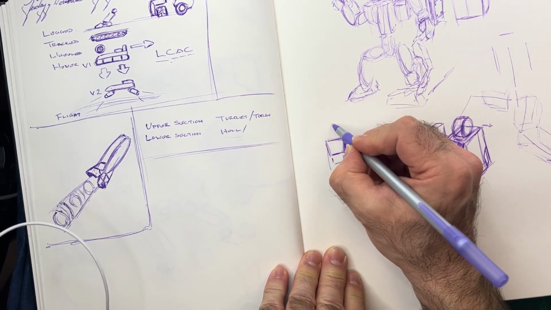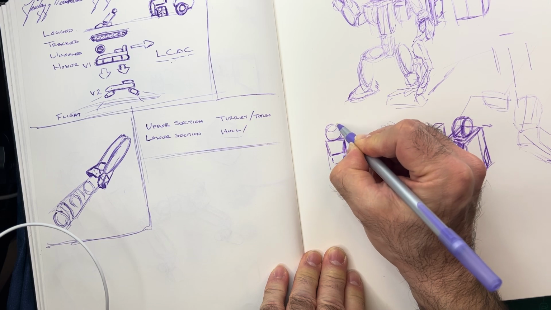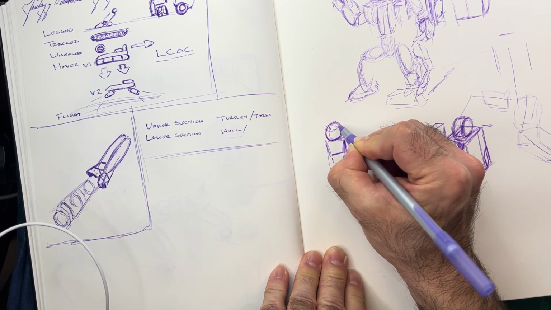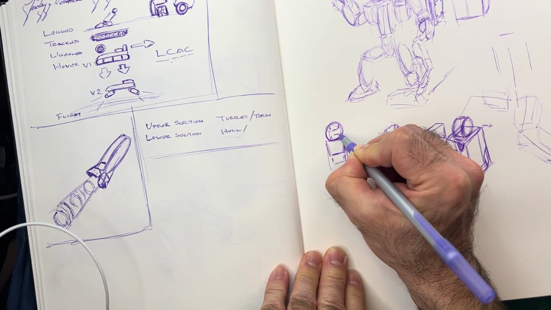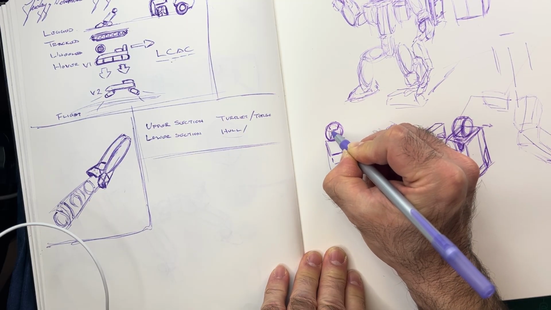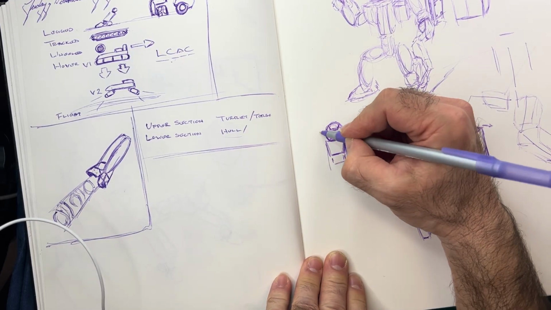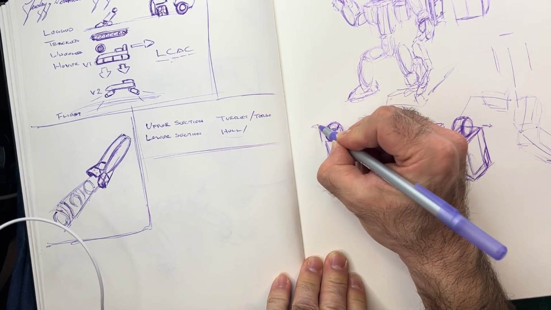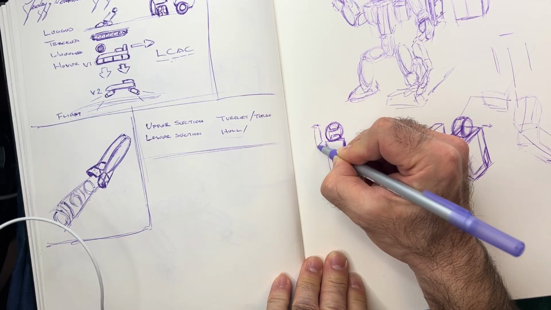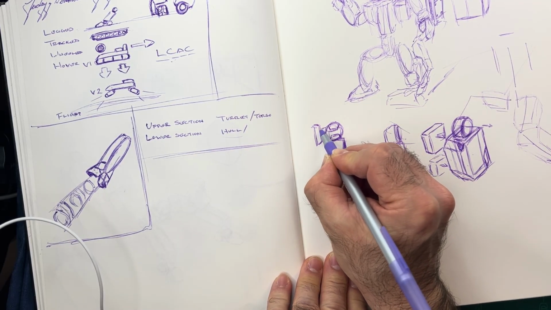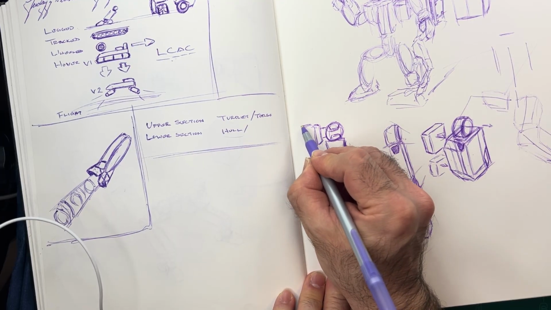Let's say that this is your upper arm, okay? Let's say it's kind of attached like this.